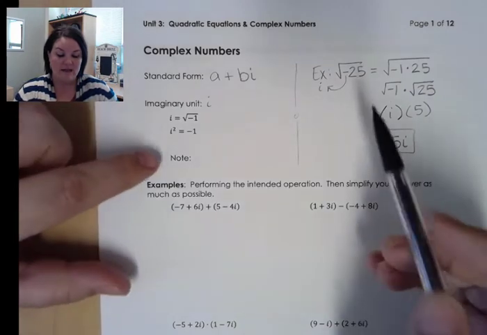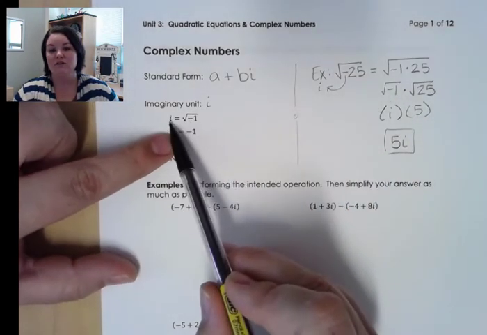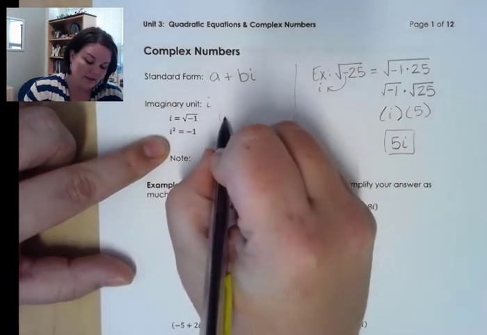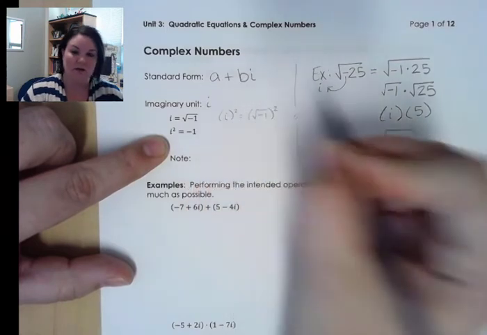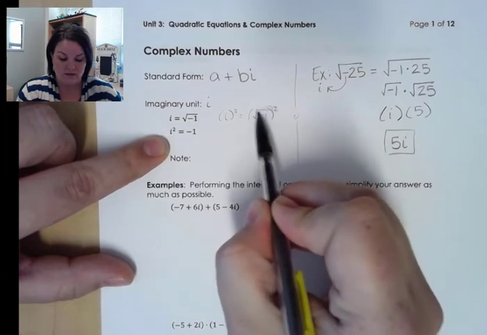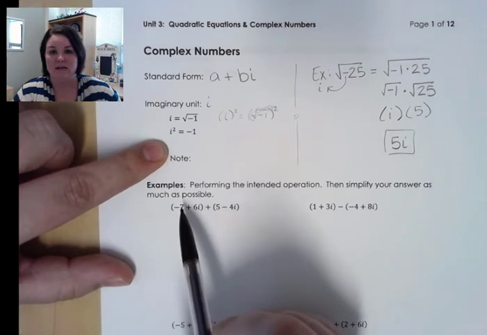Okay, now what's neat about i equaling the square root of -1 is that if we were to square this i, okay, so think about squaring both sides. i squared equals the square root of -1 squared. When I square a square root, those things just cancel, right? So that's where we get this. i squared is equal to -1.